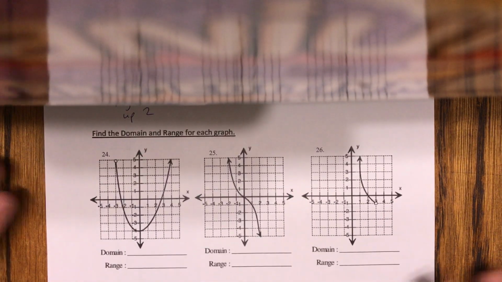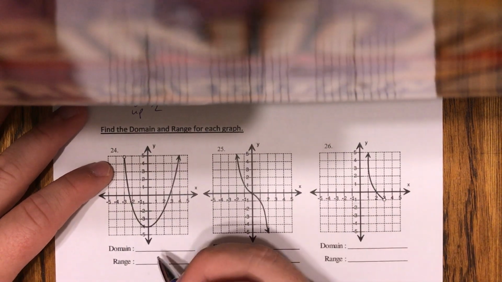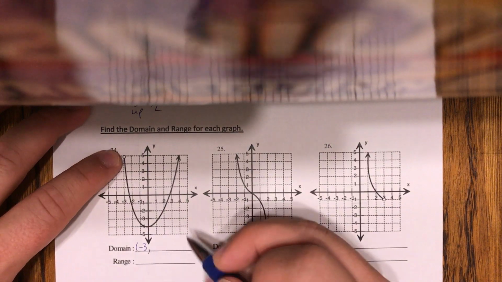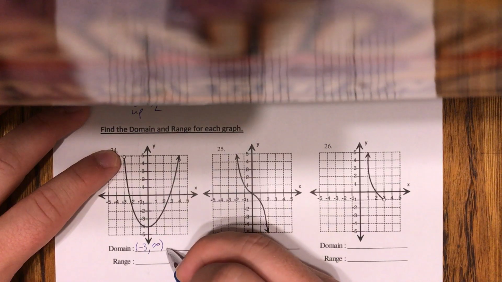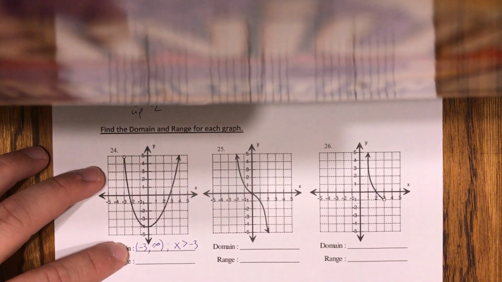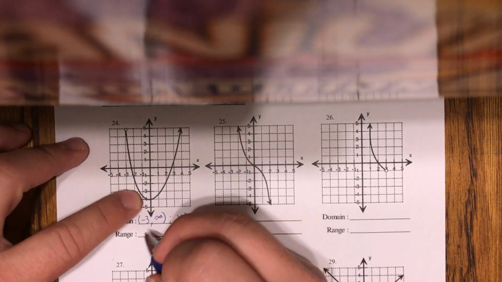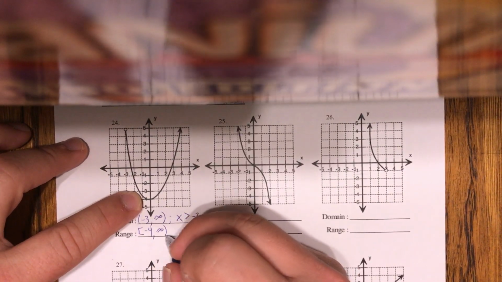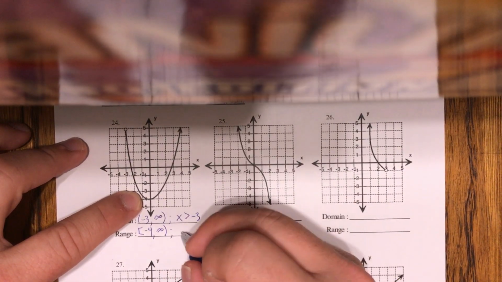All right, going on, numbers 24 through the rest. On number 24, I'll do both the interval and the inequality on several of these. My domain starts at -3 and it doesn't touch -3, so it's a parenthesis, but it has an arrow, so it's going to go all the way to infinity. And so that's the interval. The inequality form would be x is greater than -3. My range, the lowest point is -4 and it touches -4, but it has the arrow again, so it's going to go all the way up to infinity. And we always put parentheses around infinity, and so y is greater than or equal to -4.